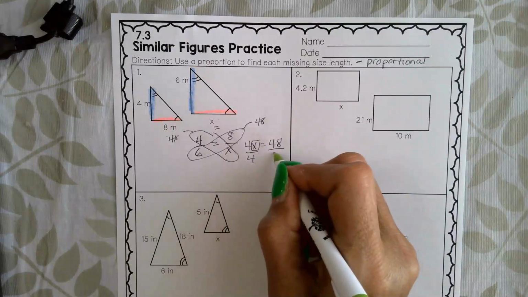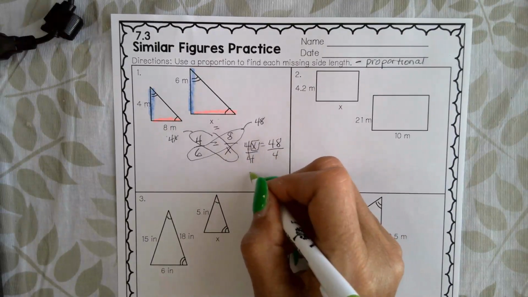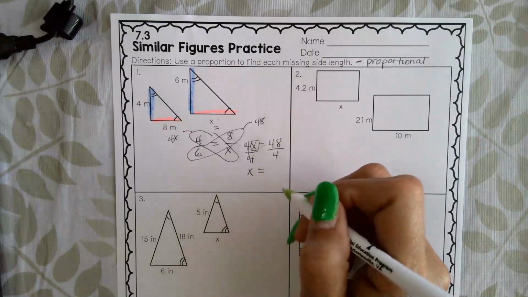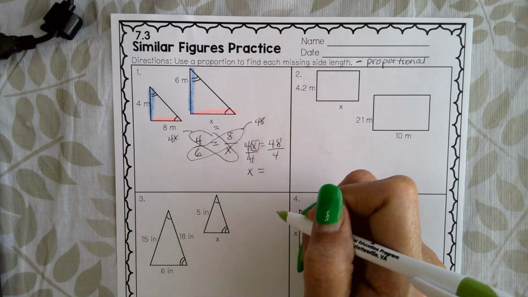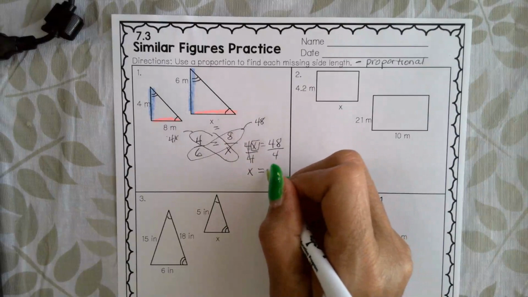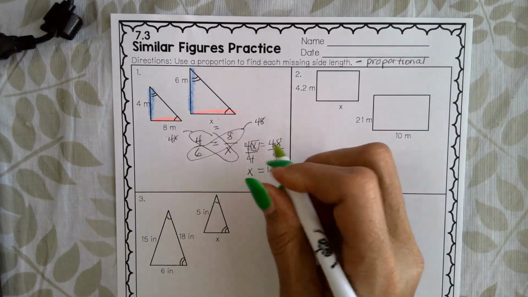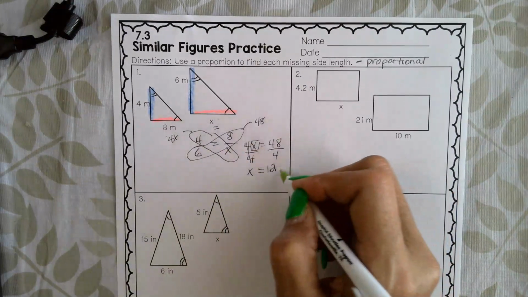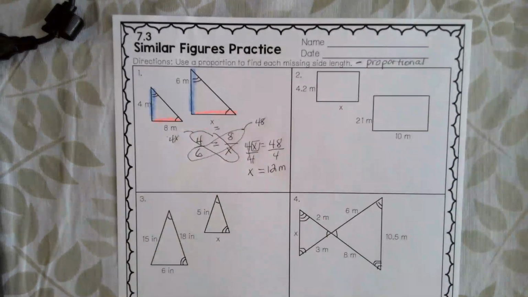4. 4 divided by 4 leaves me with this x. What is 48 divided by 4? Hope you're using your Desmos if you don't know this. So x is equal to 12. And our unit of measure is meters. So 12 meters is the answer for that one.